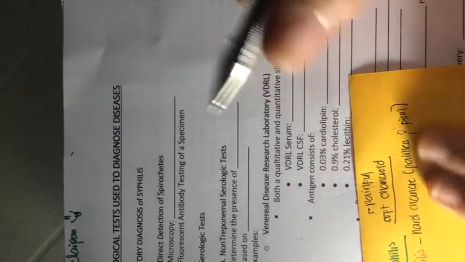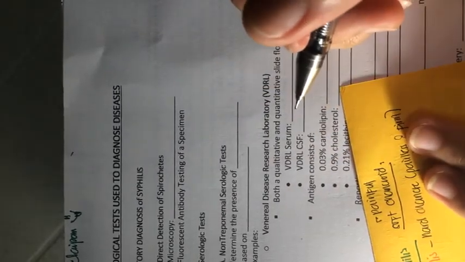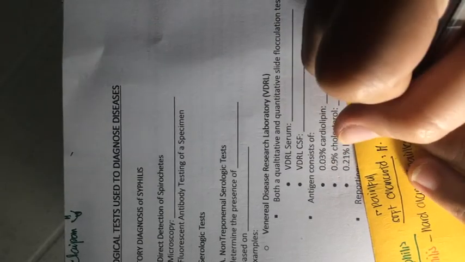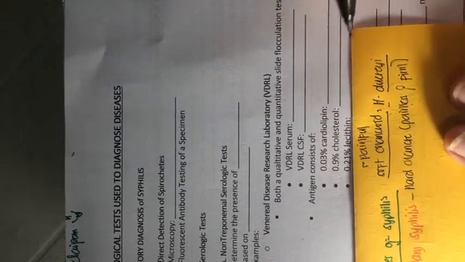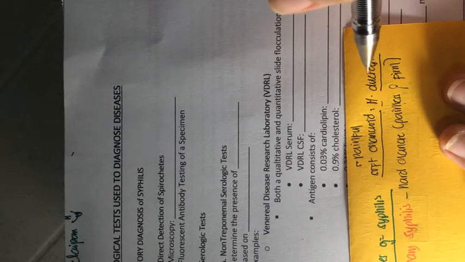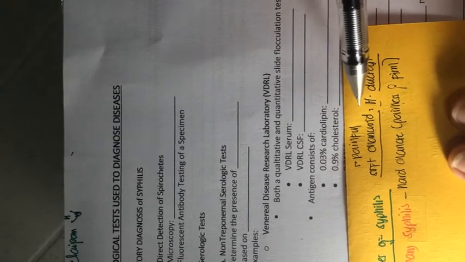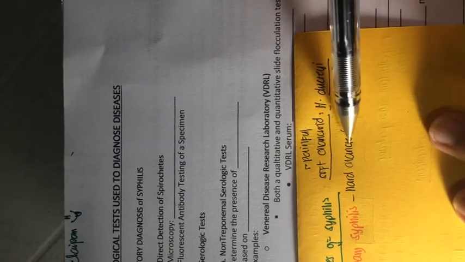Soft chancroid, from the name itself, is soft, and this is actually painful. It is caused by the fastidious organism, H. ducreyi. So Haemophilus ducreyi is the causative agent of soft chancroid, which is painful and soft. It is the opposite of hard chancre seen in primary syphilis.